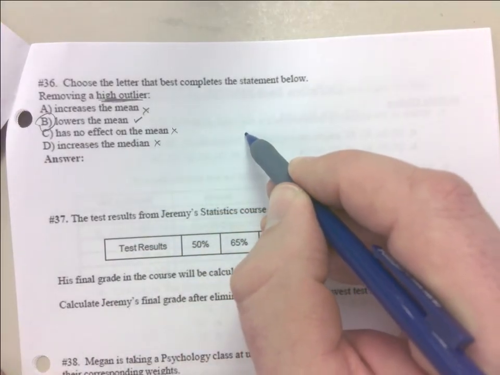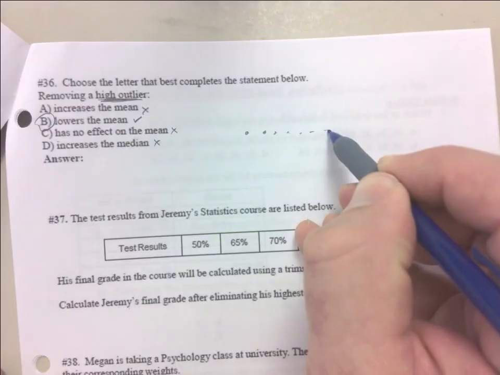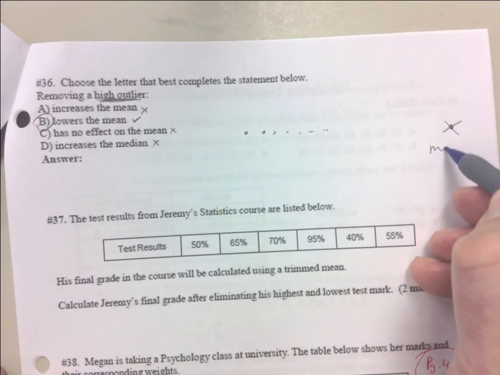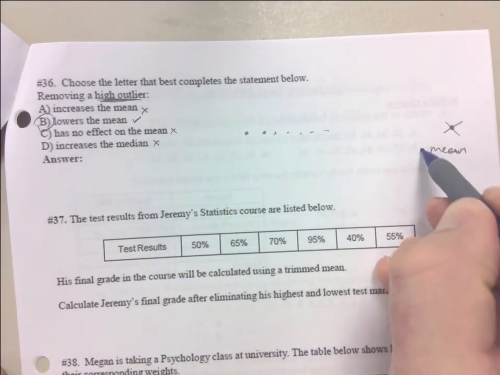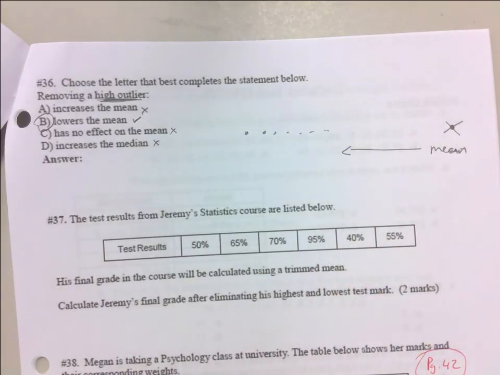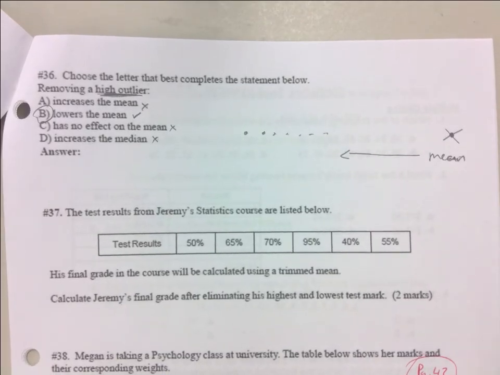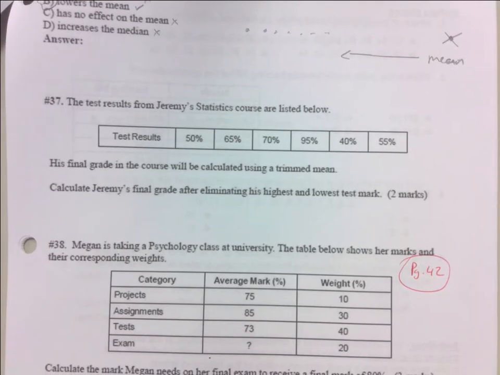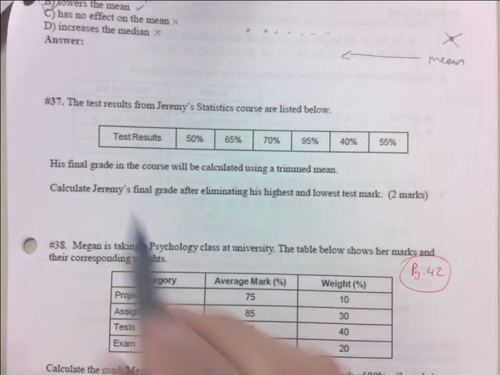So why is that? If you have a bunch of values here and you have this high outlier and you get rid of it, as soon as you get rid of it, your mean is going to drop. Okay? So a high outlier, it's just like today's temperature. If you look at our forecast for the last 7 days, if you remove today's temperature, our average temperature is going to be lower because today is unusually warm. Okay.